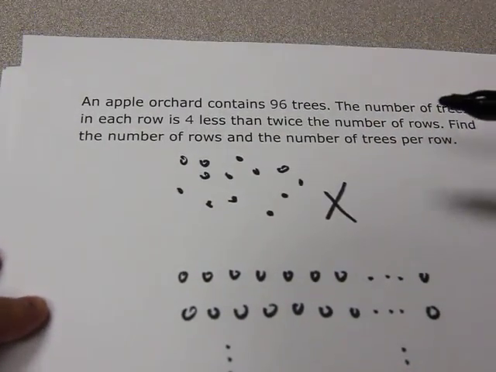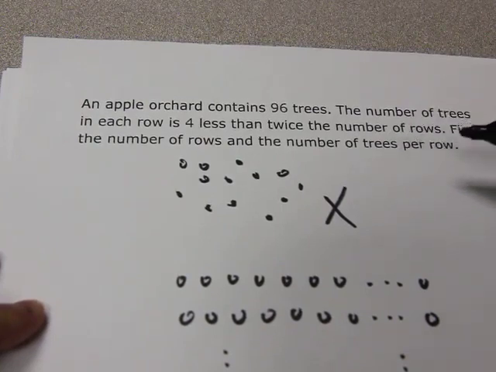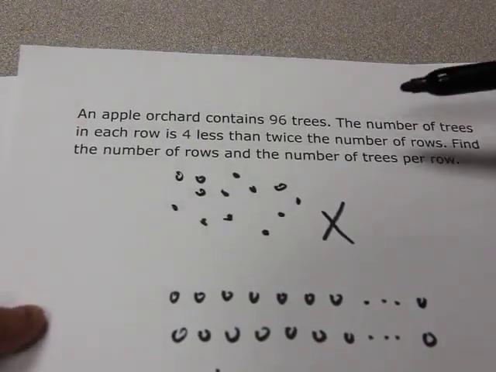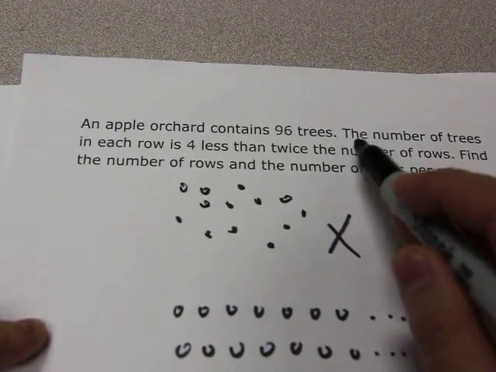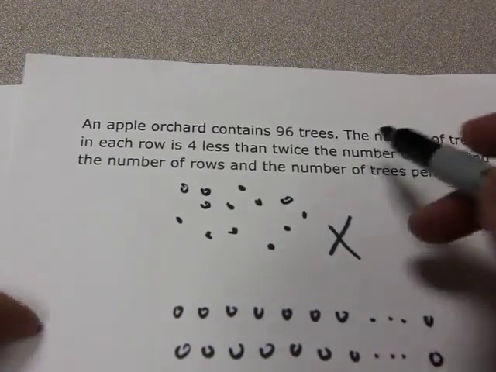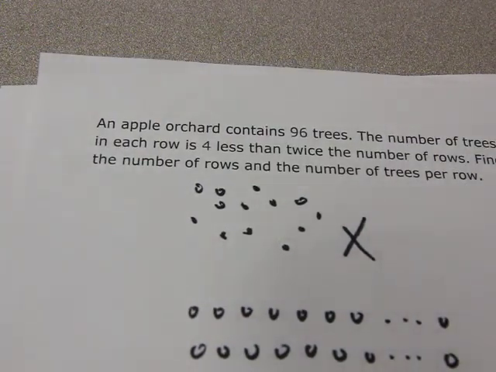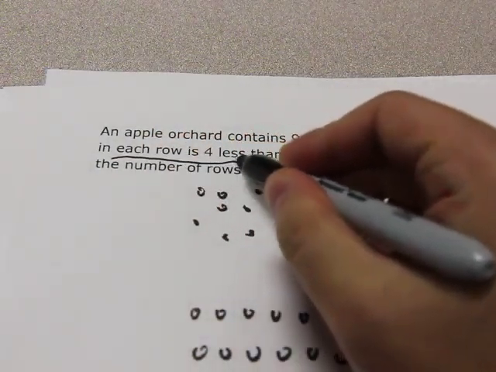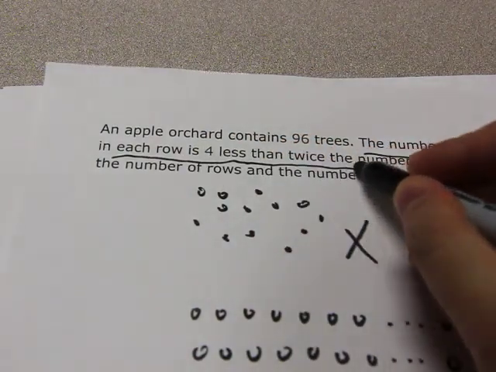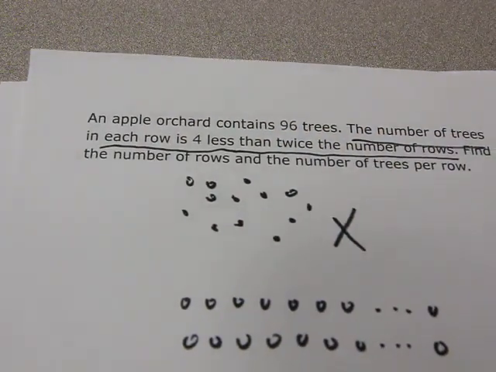And to determine which unknown we should set as x, we'll go back to the problem and look at the sentence that gave us the relationship between these two unknowns. Therefore, if you read the second sentence, the number of trees in each row is 4 less than twice the number of rows.